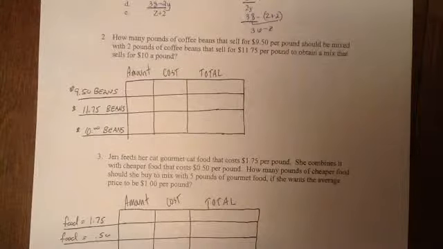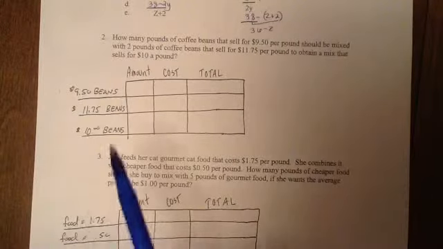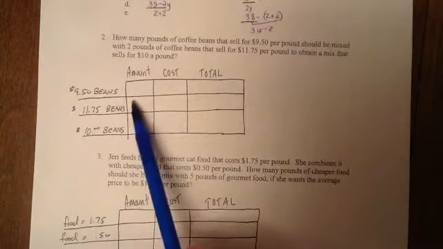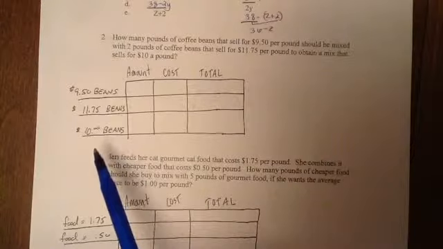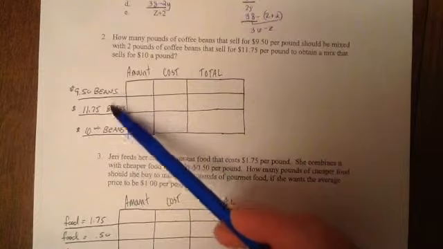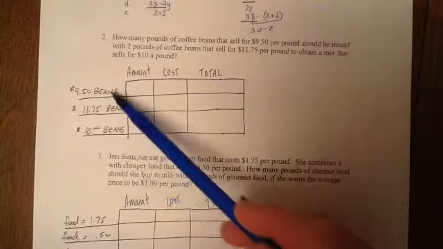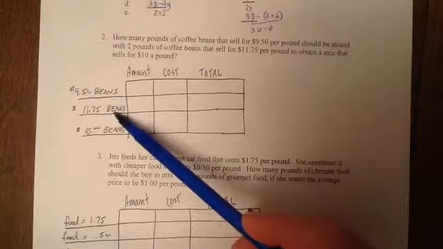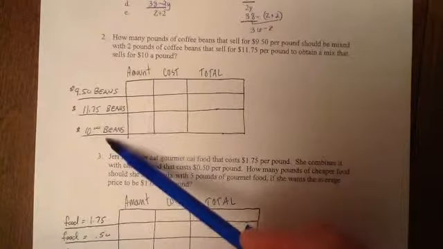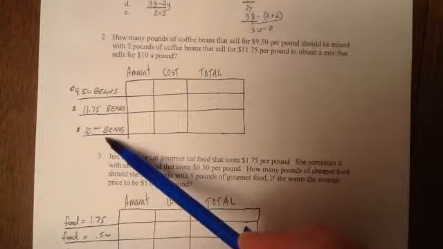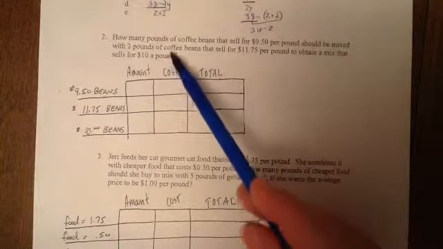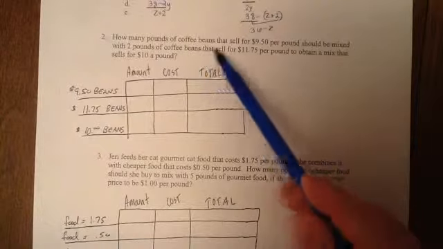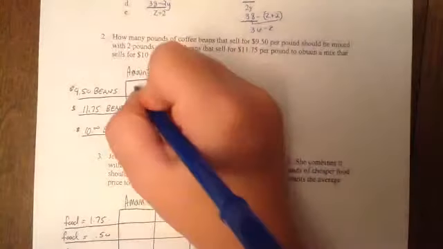How many pounds of coffee beans that sell for $9.50 per pound should be mixed with 2 pounds of coffee beans that sell for $11.75 per pound to obtain a mix that sells for $10 a pound? So we have our 3 types of beans set up. We have a type that sells for $9.50, a type that sells for $11.75, and I want to know a pack that would sell for 10. Okay. So our question is how many pounds of the $9.50? So that's my X. I'm not sure how many pounds.